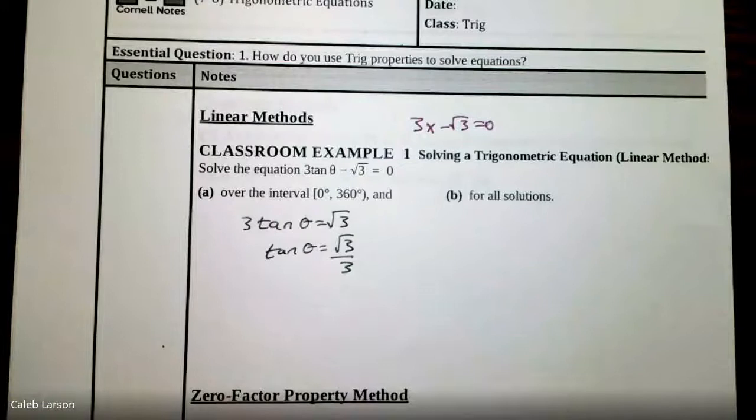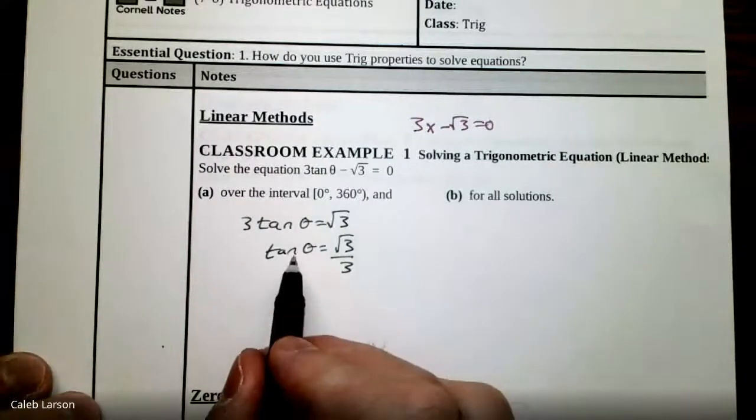So we have this. This is something that we've solved in the last couple of days. And so we're looking for the values of theta where tangent of theta is root 3 over 3. So now we know tangent is positive, and so we only have two options. We have quadrant 1 or quadrant 3. Those are the two where tangent is positive. And remember, tangent is sine over cosine.